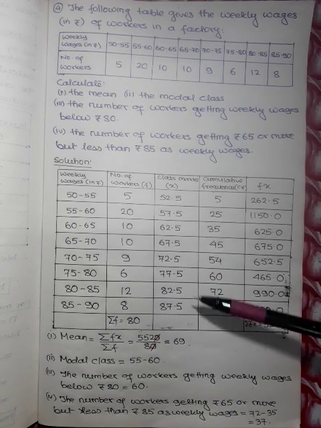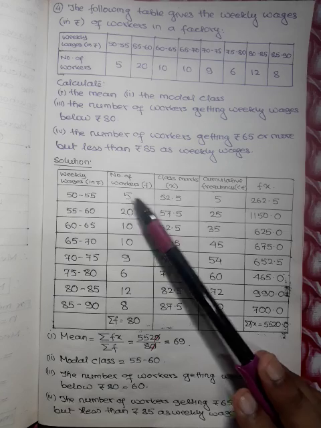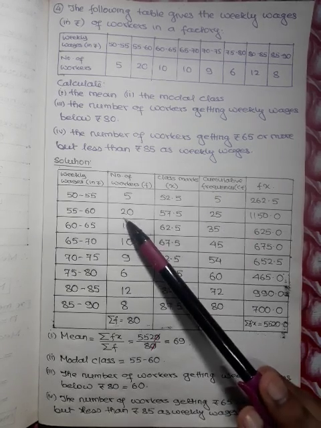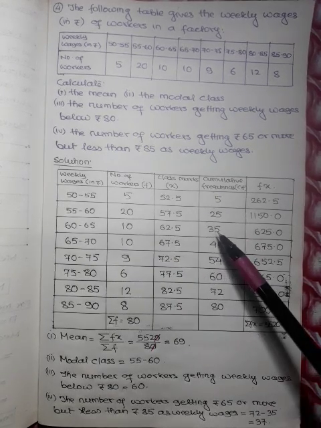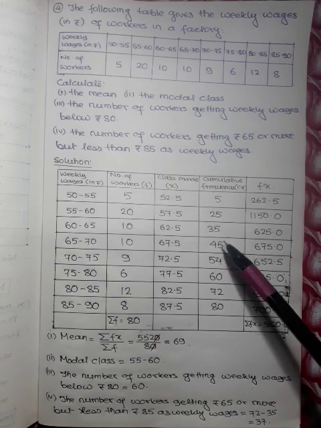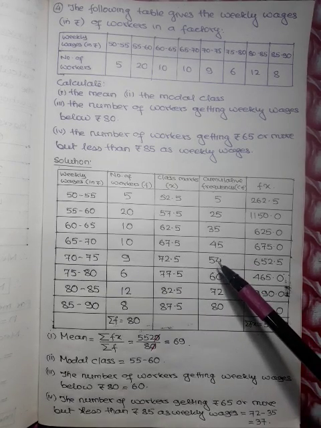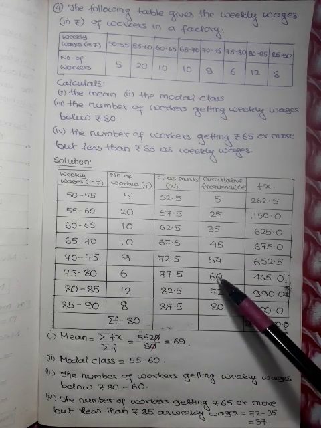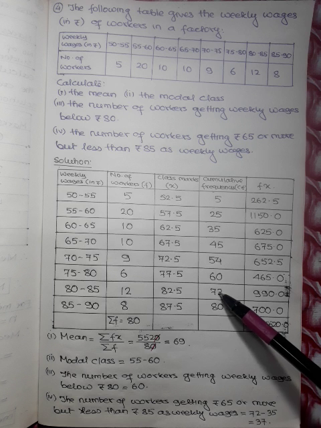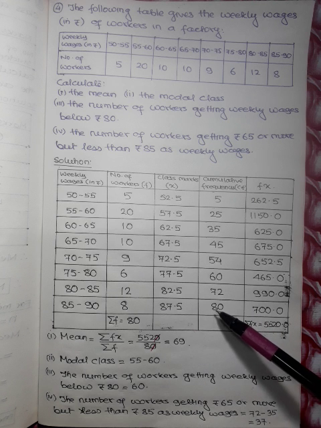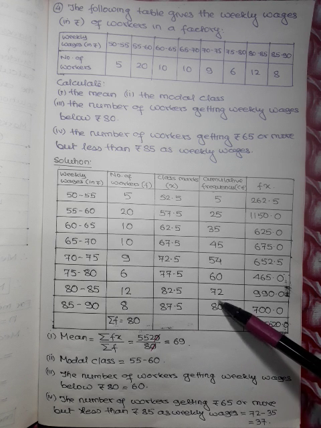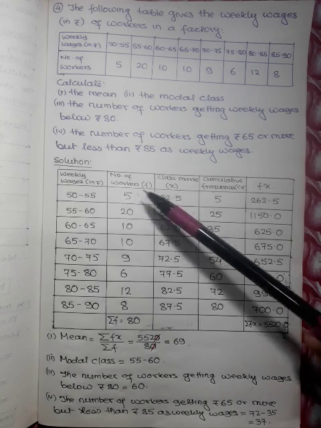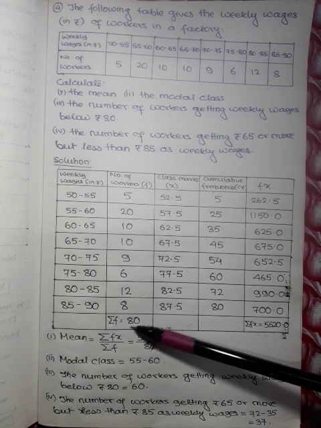Again for cumulative frequency, see, first is 5, you can write 5, 5 plus 20 equal to 25, 25 plus 10 equal to 35, 35 plus 10 equal to 45, 45 plus 9 equal to 54, 54 plus 6 equal to 60, 60 plus 12 equal to 72, 72 plus 8 is equal to 80. So this is the cumulative frequency, that means if you add this again you will get 80.